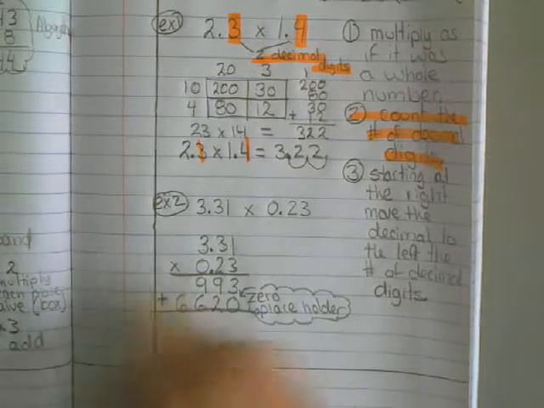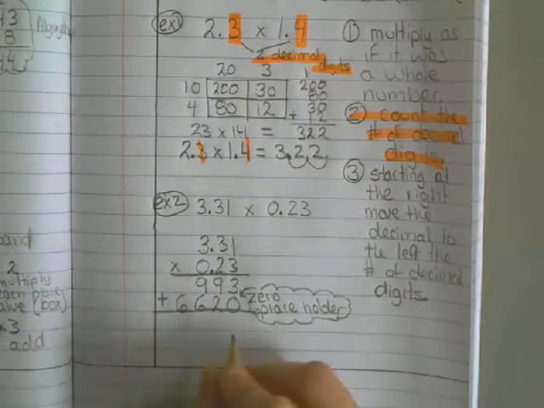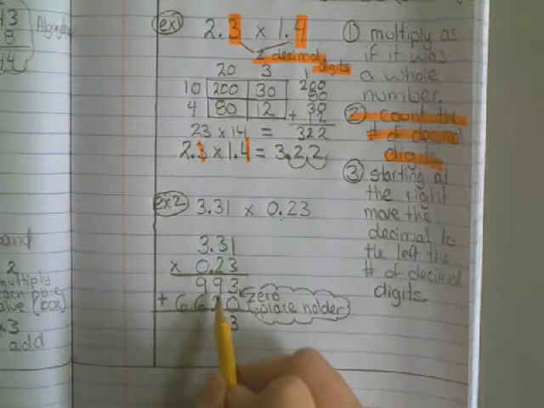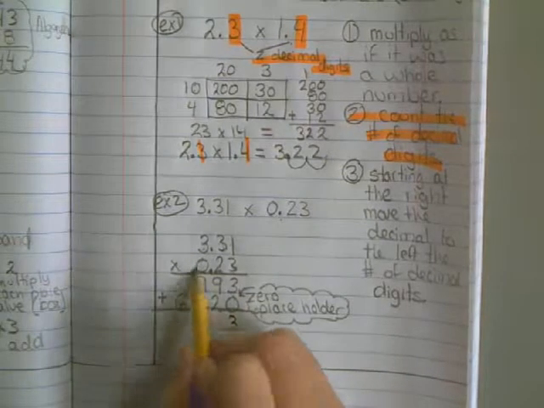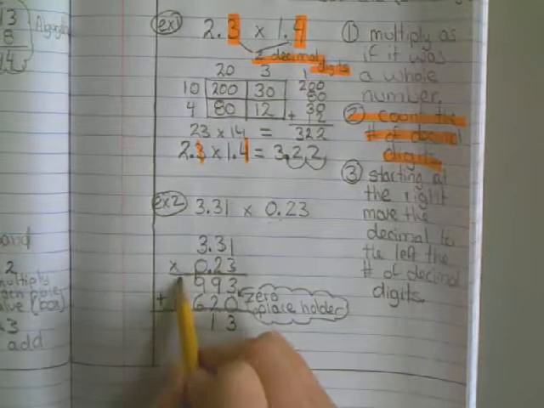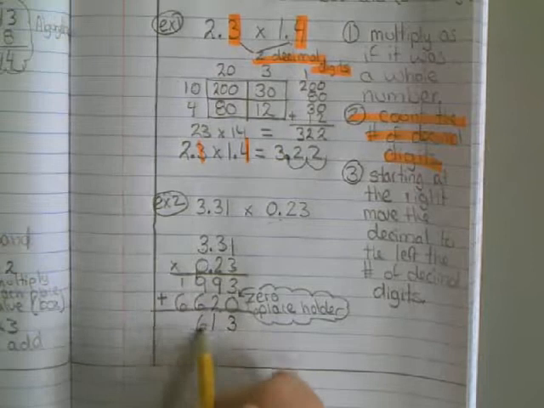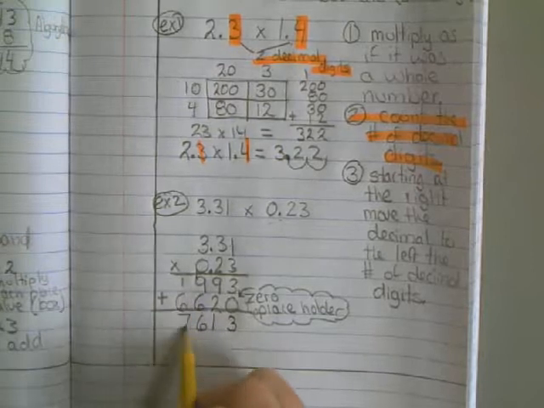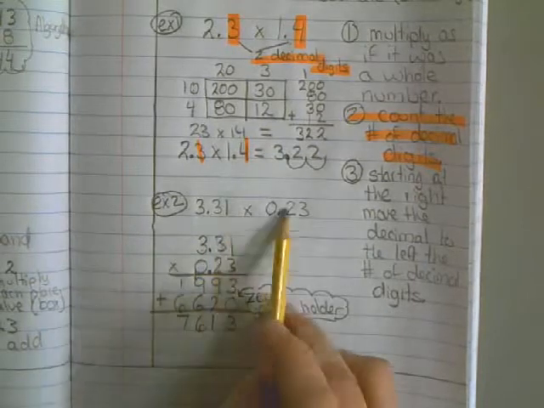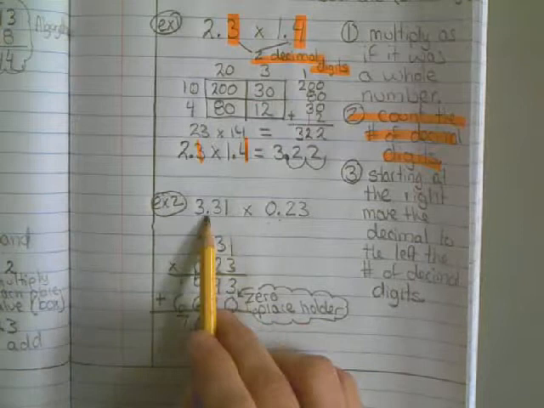0 plus 3 is 3. 9, 10, 11. Carry the 1. 9 plus 1 is 10, plus the 16, carry the 1. 6 plus 1 is 7. So my answer is 7,613. Except I have not added back my decimal yet. Remember, I ignored them at the beginning. I have to put them back.